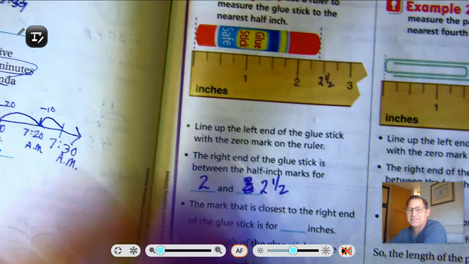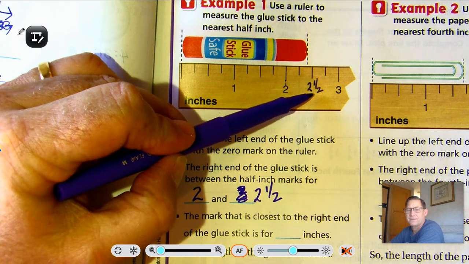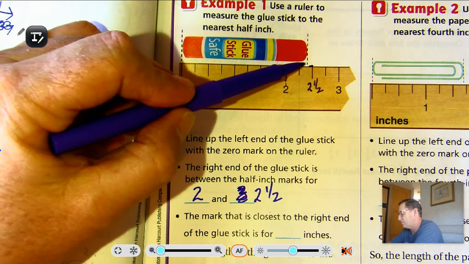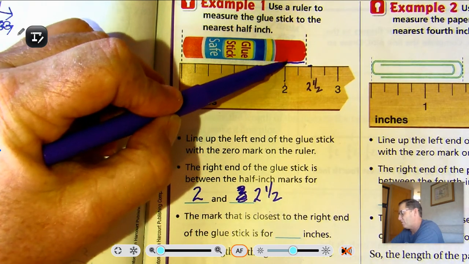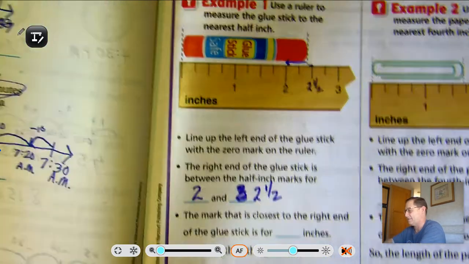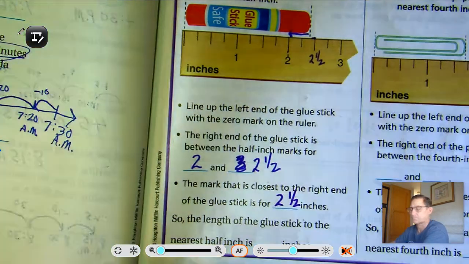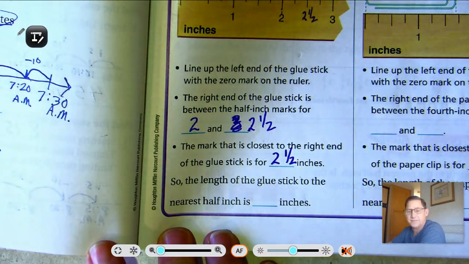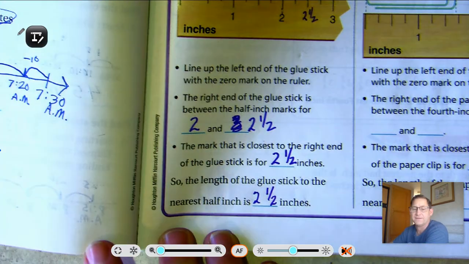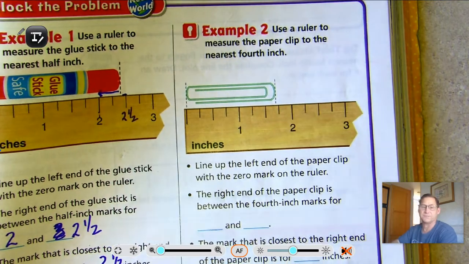Because we're measuring to the nearest 1/2 inch. Well, aren't we close to 2.5? I only have to go this far to get to 2.5, but I'd have to go back that far to get back to 2. So it's a lot easier to get to 2.5. It's closer. So we're going to say 2.5 inches. The length of the glue stick to the nearest 1/2 inch is 2.5 inches.